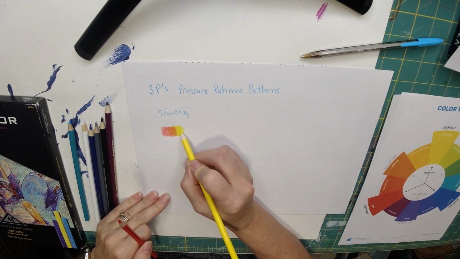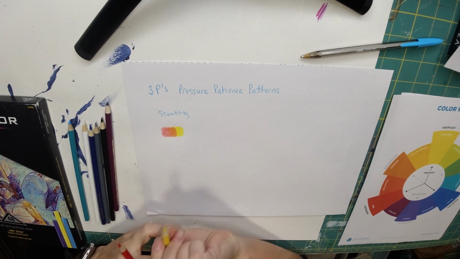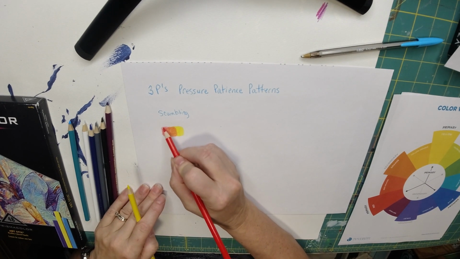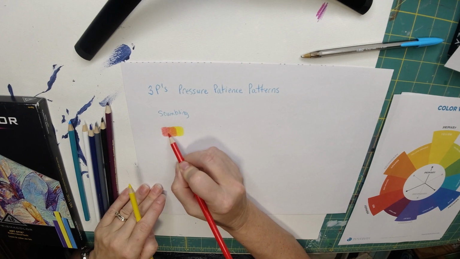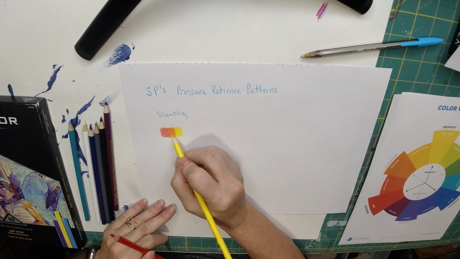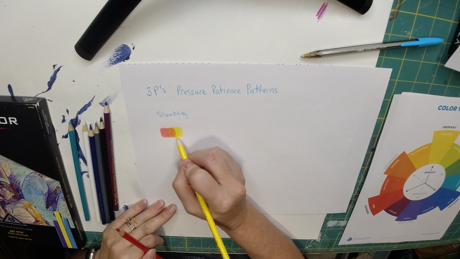And that's why I said one of your P's is patience, because I know some of you like to just get in a hurry and do this as fast as you can, as hard as you can, because you want to achieve that color right away. But you're going to get a much more beautiful picture and a much more beautiful blend if you are patient with it and you layer it a little bit at a time like I have done.